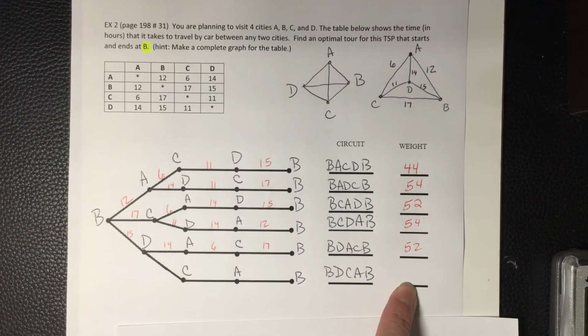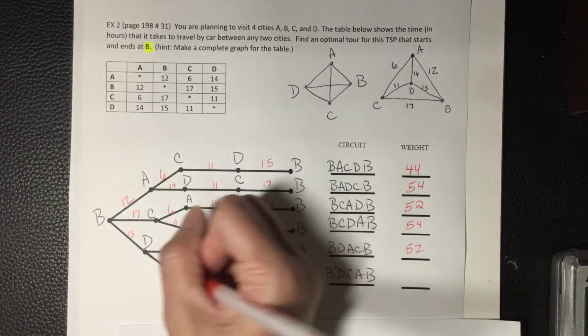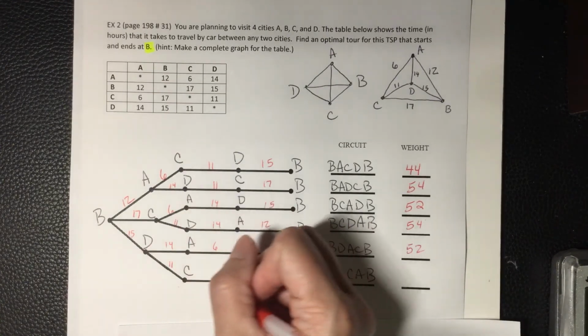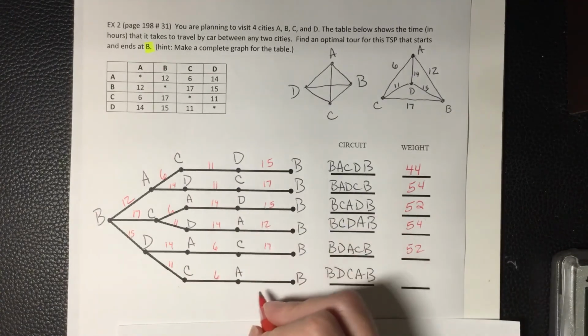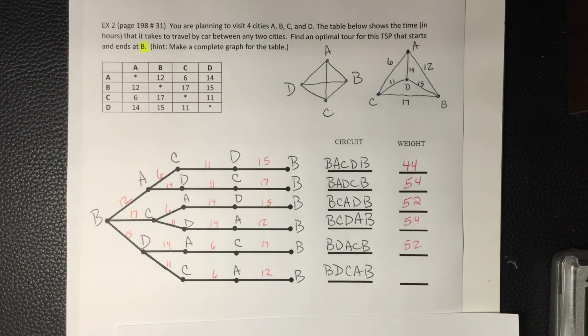And I'm expecting to get 44 for my last one. So I have B to D. We've got D to C is 11, C to A is 6, and A to B is 12. So 15, 11, 6, and 12, and that does come out 44.